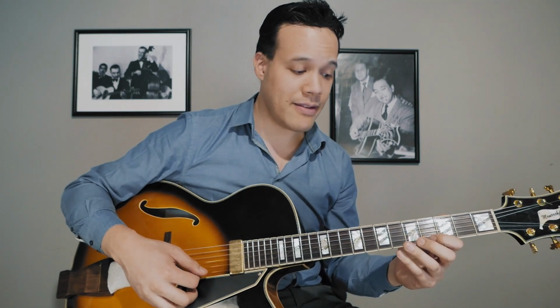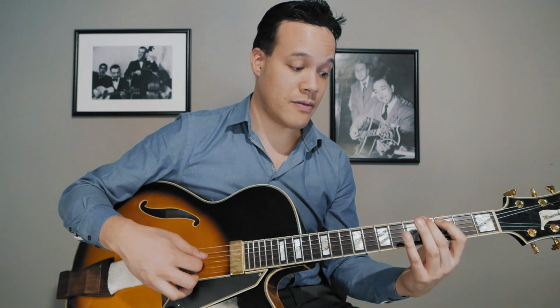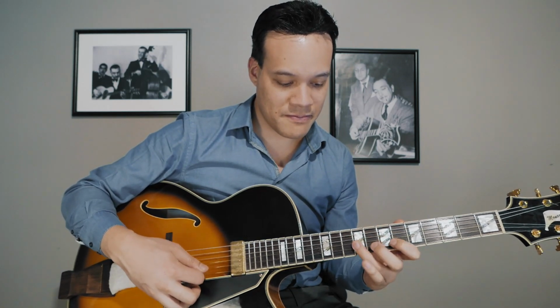So for G7, for example, I remember, okay, I can start this shape on the flat 9, so the A flat, either from the high E string or from the low E string. I can start on the 3rd, so that's a B. Or I can start on the flat 7. So now if I have to play that on C7, it's very easy. I can either play it from the flat 9, that's D flat, from the 3rd, that's E, and from the flat 7, that's B flat.